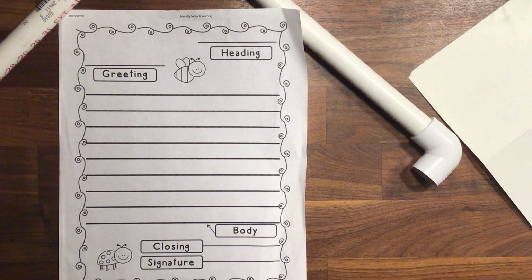Today what you're doing is you're writing a persuasive letter. A persuasive letter is a little different than a friendly letter. The point of a persuasive letter is to persuade somebody to do something. The word persuade means that you're basically trying to get someone to think a certain way or do something that you want, okay?